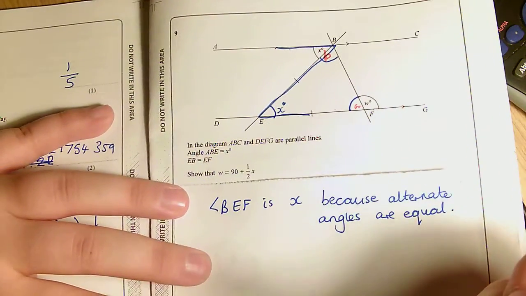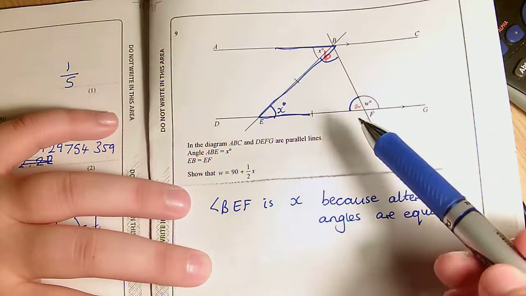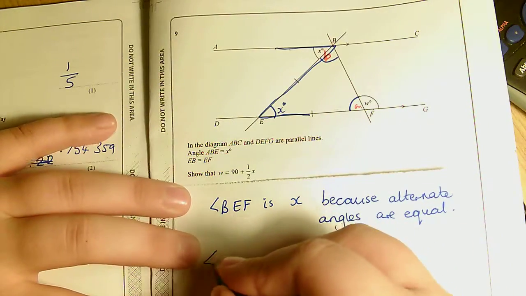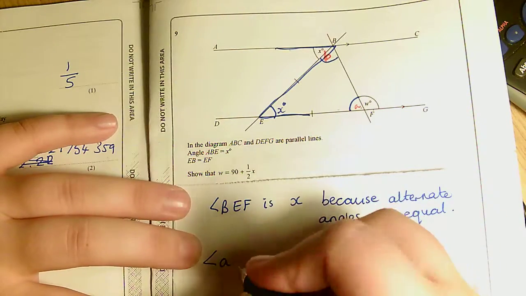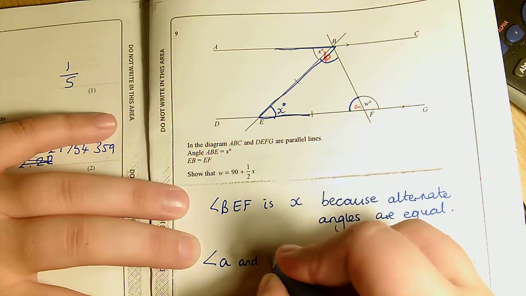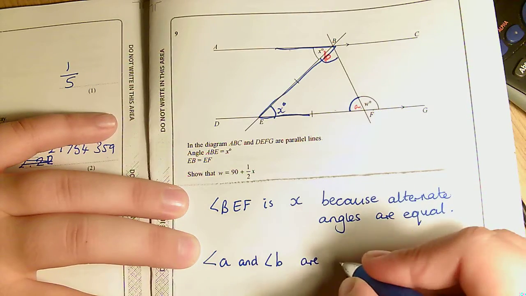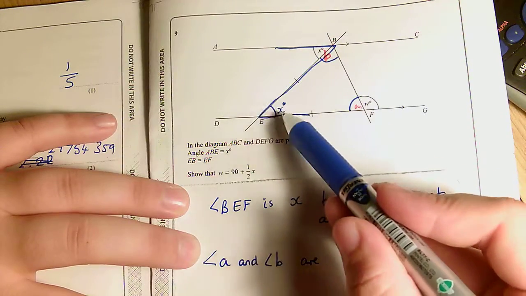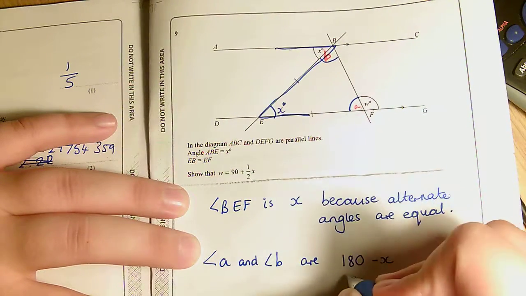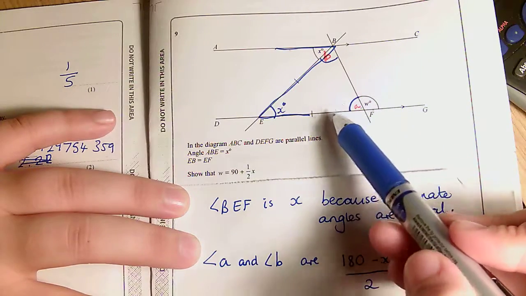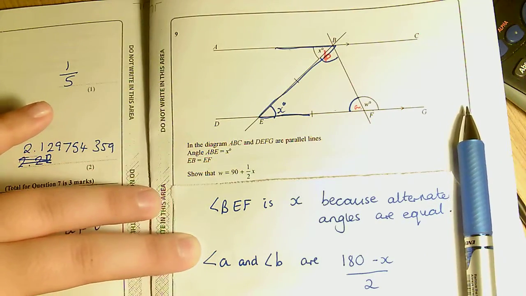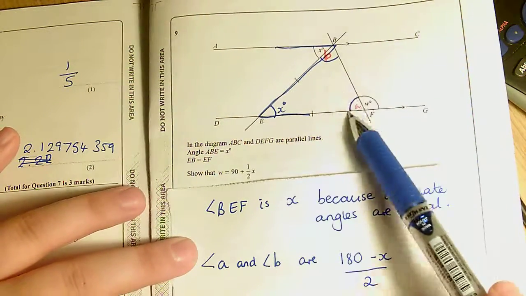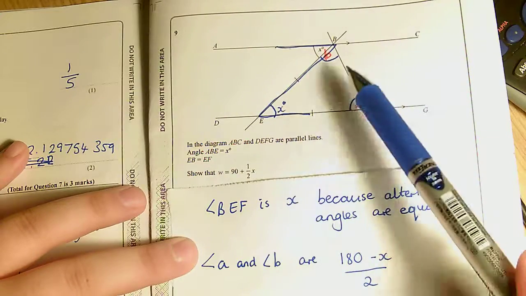Angles in a triangle add up to 180. In my isosceles triangle, I've got two base angles that are equal. So angle A, the little one that I've labelled, and angle B are 180, because that's what we start with, take away x, and then divided by 2. And the reason I've got that is because I have just divided by 2, because it's an isosceles triangle, so they have to be equal.